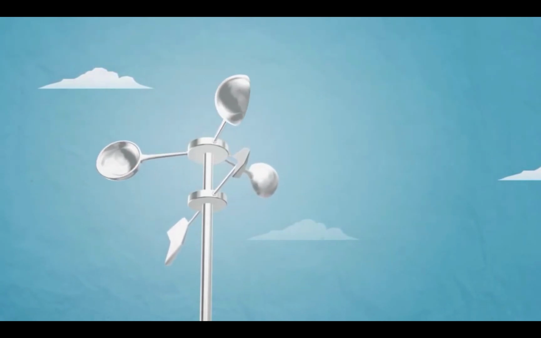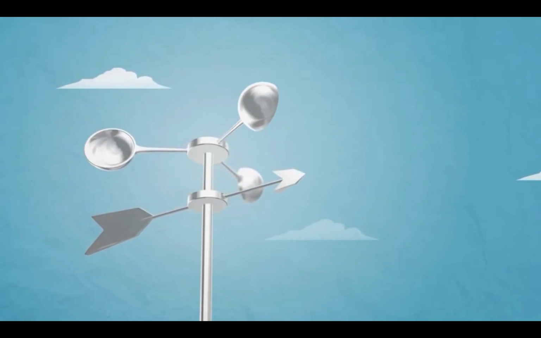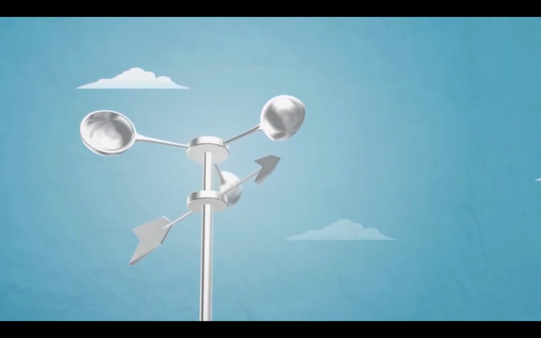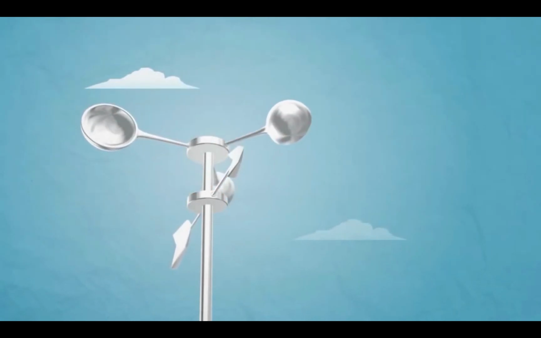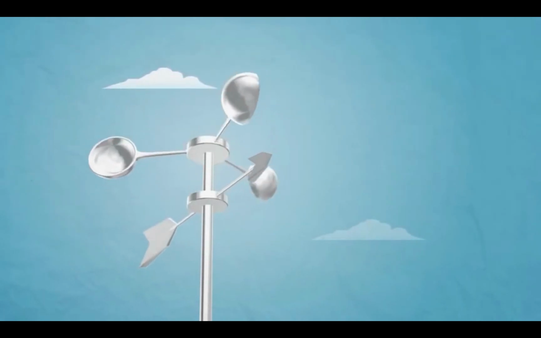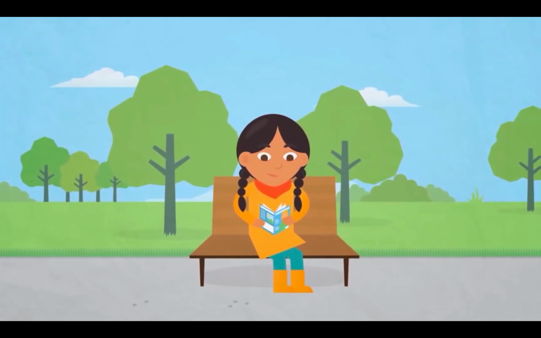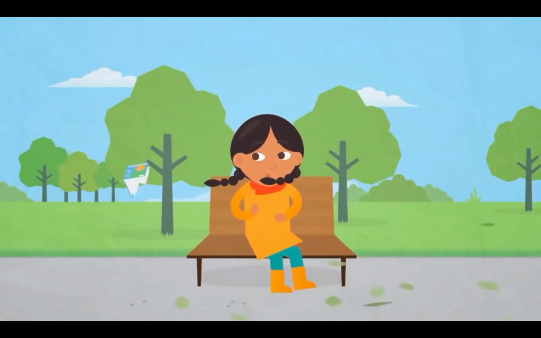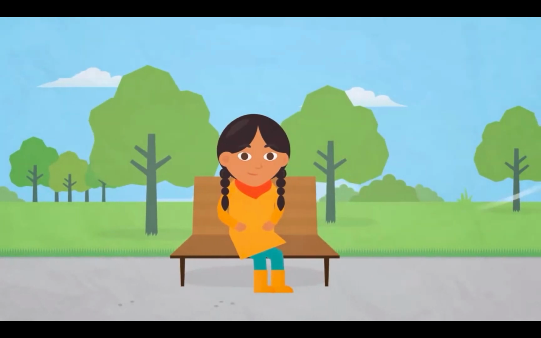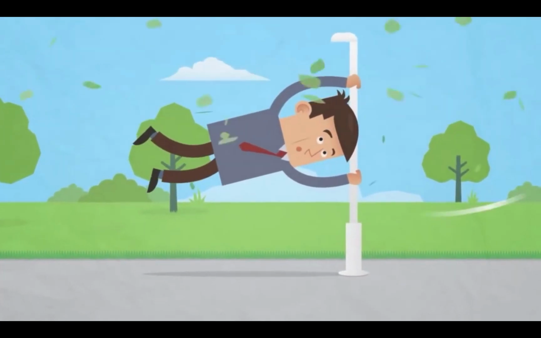It is also useful to know wind speed. To measure this, we use an instrument called an anemometer, which looks like this. The faster the wind, the more quickly the cups on the anemometer spin around. It is important to know the speed of a wind. The faster it is, the more damage it can do. We have different words to describe how fast a wind is blowing. A gust is a sudden rush of wind which can catch you by surprise. A gale is a very powerful wind. It can be hard to stand up in a gale, and it's best to stay indoors.